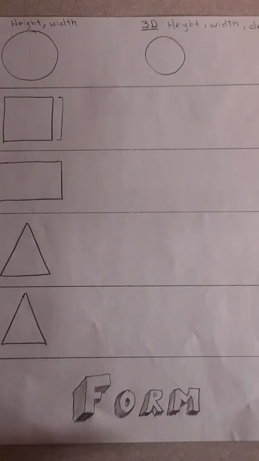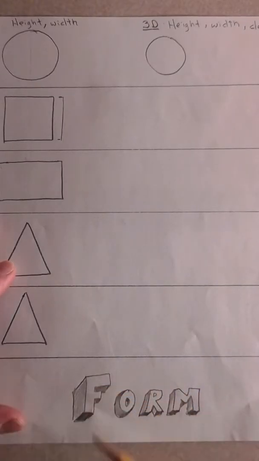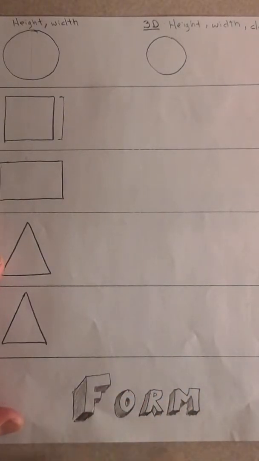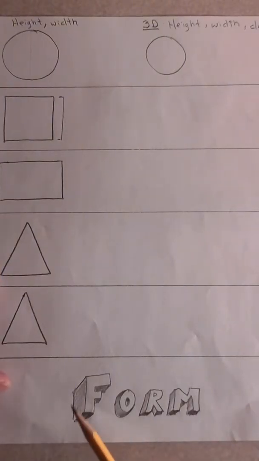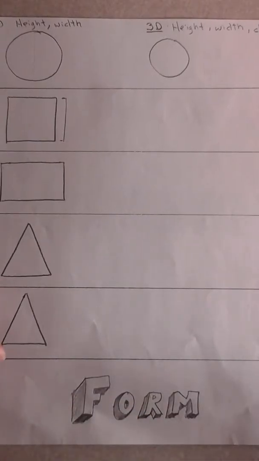Alright, so let's continue with form. You can see after we got done talking about value, we jumped over to here. We added some three-dimensional look to our letters here, and I finished adding the values to help make it look even more three-dimensional.